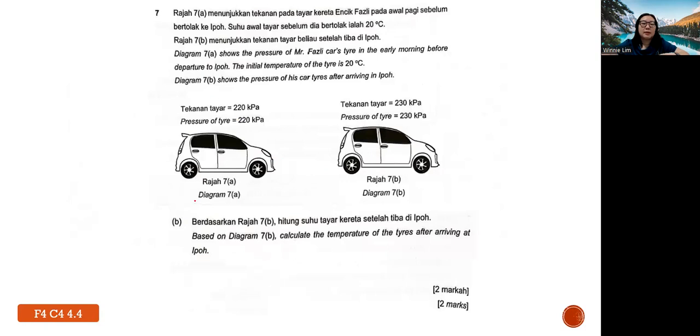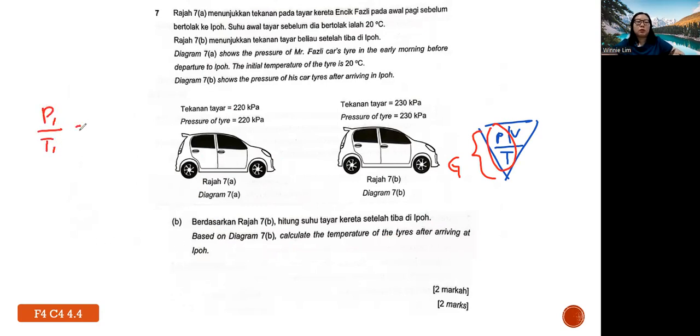Then next, based on 7b, calculate the temperature of the tire after arriving at Ipoh. Like just now, teacher showed you this triangle. Why is it so useful? Because you can straight away get the formula from here. We are doing Gay-Lussac's law, so we are having P and T. If you notice it's up and down, that means there is division. So the formula that you apply is P1 over T1 equals P2 over T2.